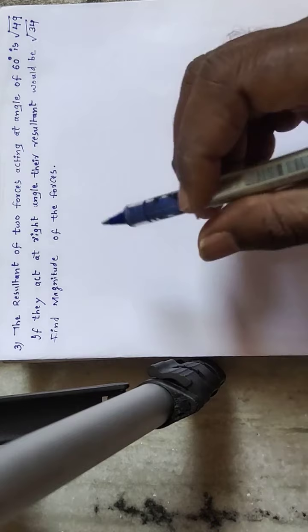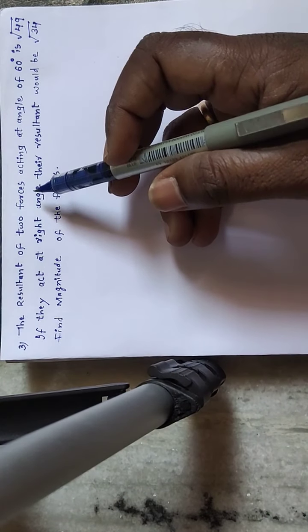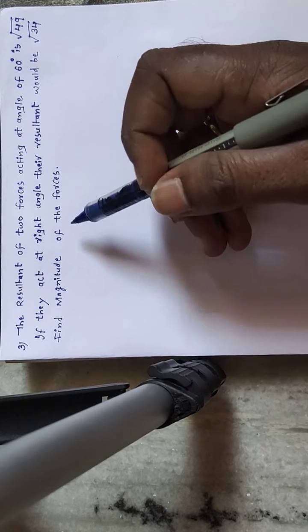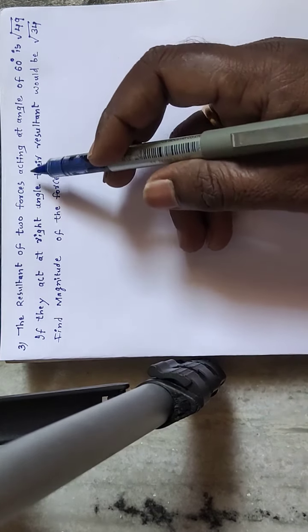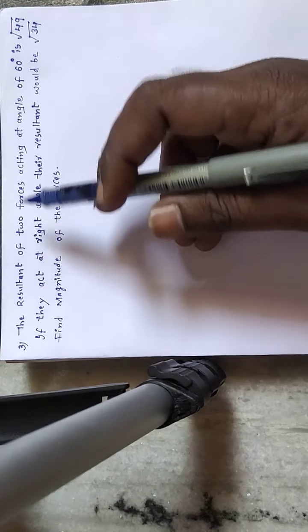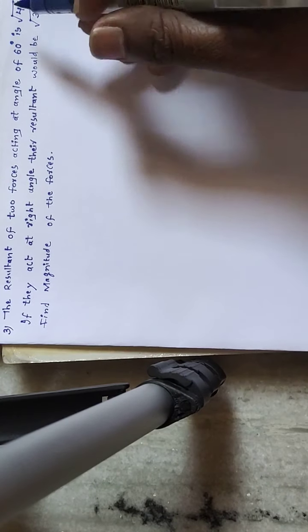So the next problem is: the resultant of two forces acting at an angle of 60 degrees is root 49. So two forces are acting at an angle of 60 degrees, and the resultant of those two forces is root 49.